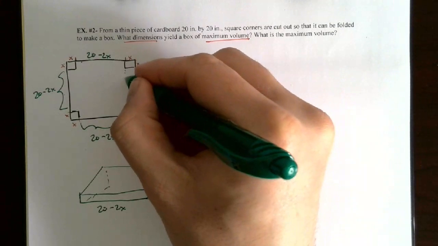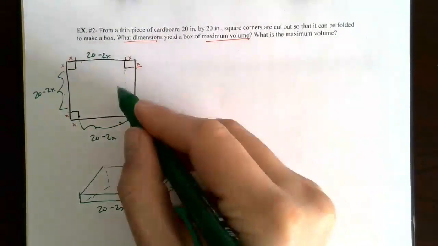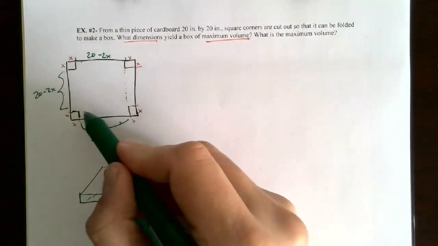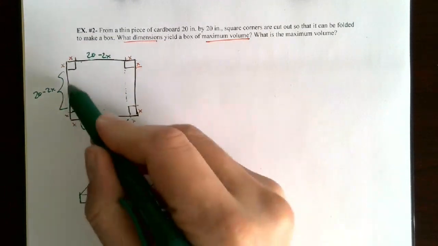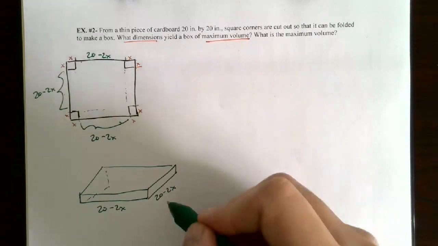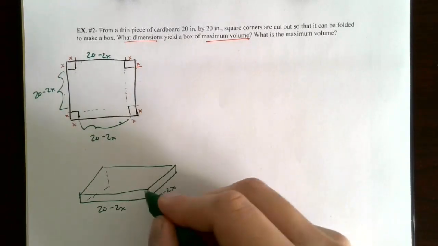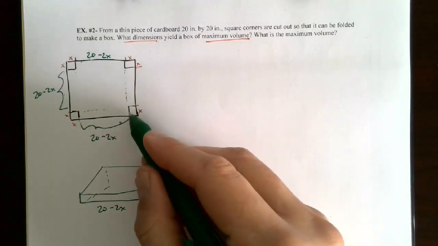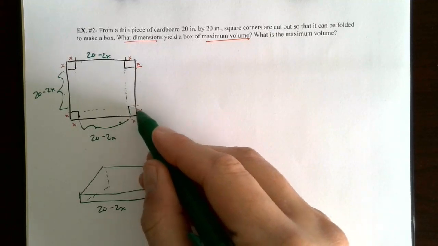Essentially, I'm just folding these along a dotted line upwards. Right? So I'm folding this along a dotted line upward. Folding this along a dotted line upward, and the same thing here. But what's the height here? Well, the height of this box is what you cut out, right? The height comes from when you fold this up. X is the piece that you cut out.